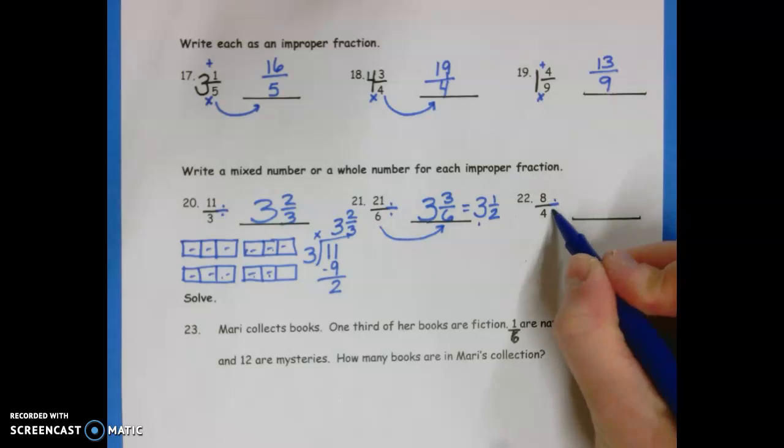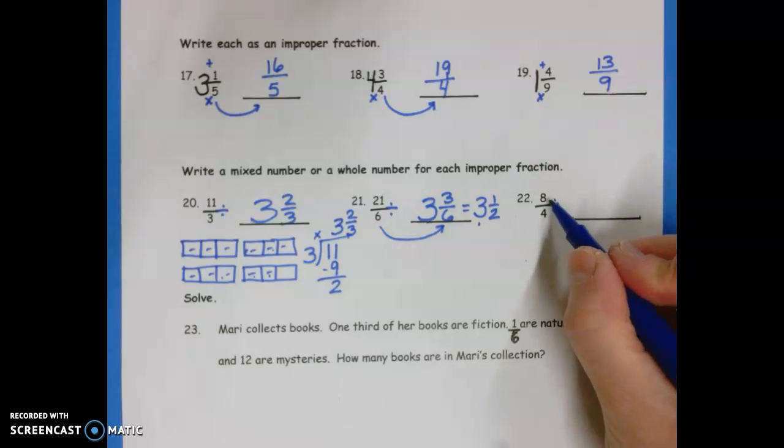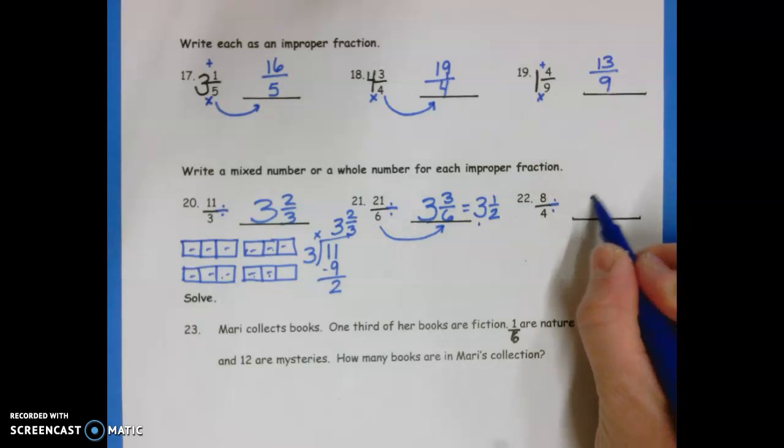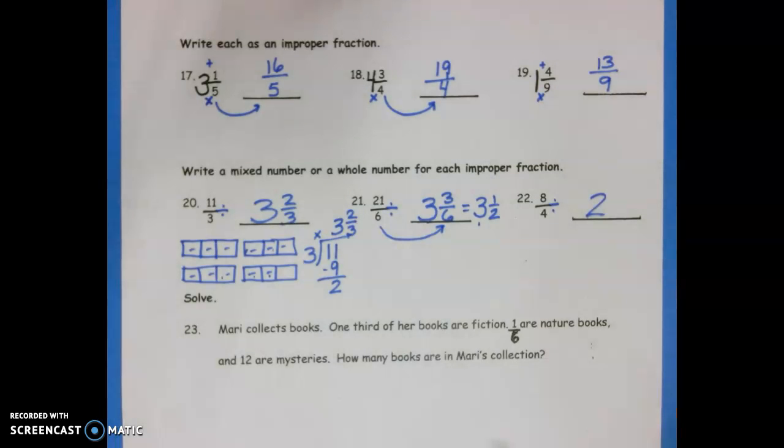Remember, this is like a division symbol. Doesn't it look like a basic fact? 8 divided by 4? That's right, it's 2 wholes. Remember, sometimes you just have whole numbers.